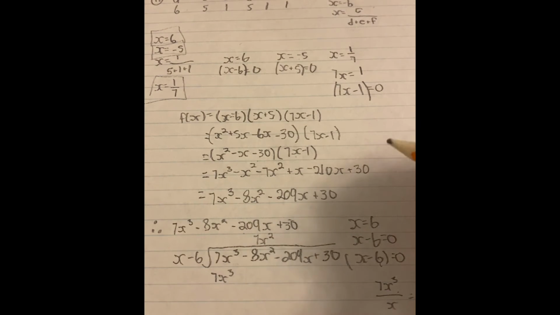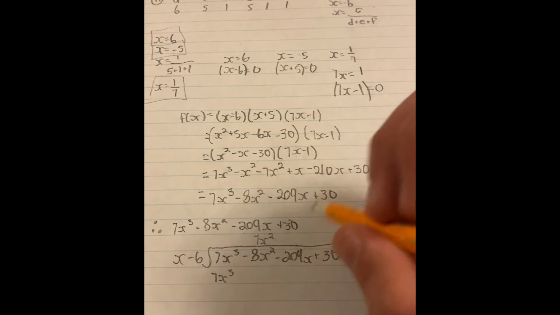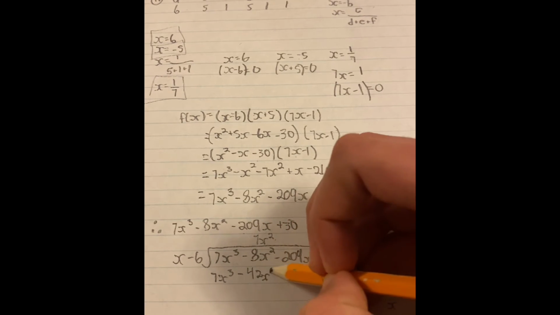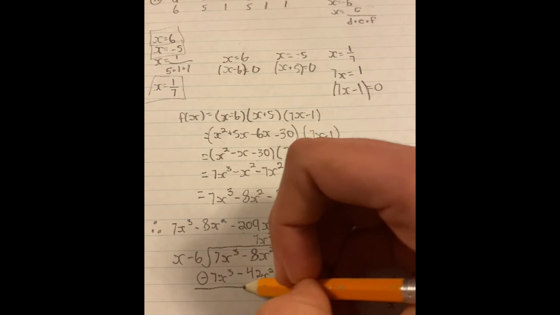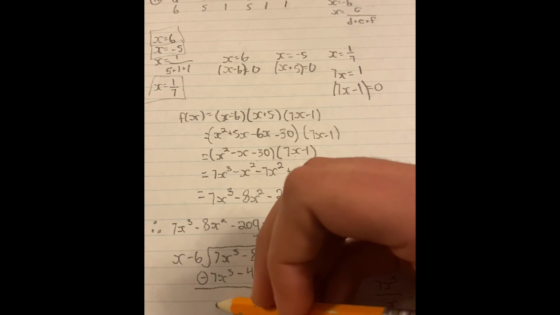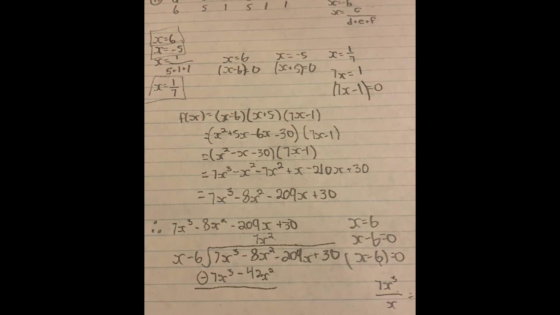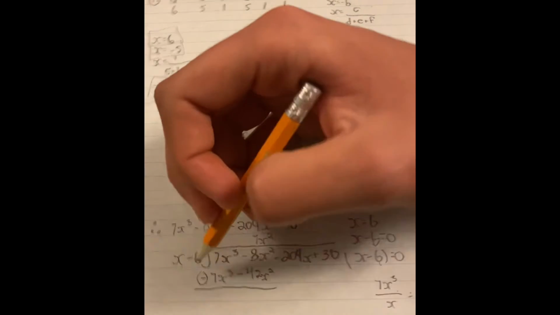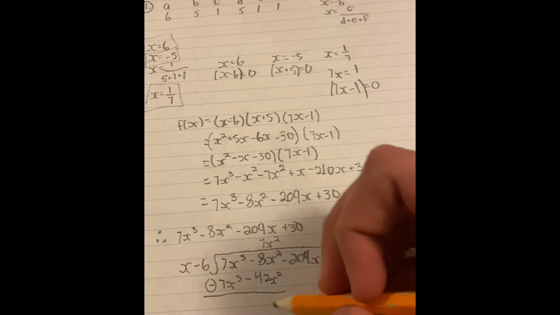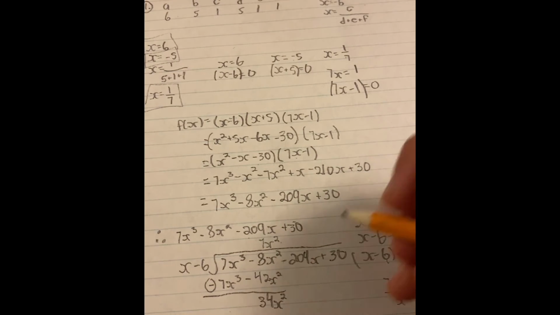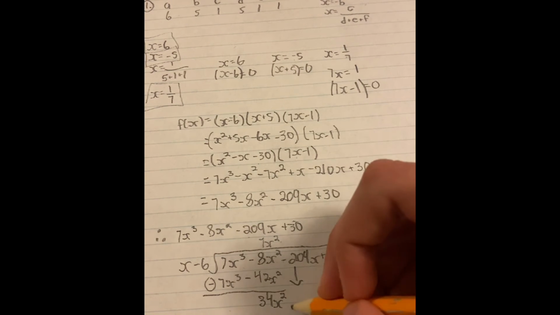And then we multiply the 7x squared by -6, which gets us negative 42x squared. We subtract these terms, that gets us 0. Negative 8x squared minus negative 42x squared, but that's actually positive 42x squared because of the minus sign here. So that would get us a positive 34x squared. Then we bring down the next term, which is negative 209x.